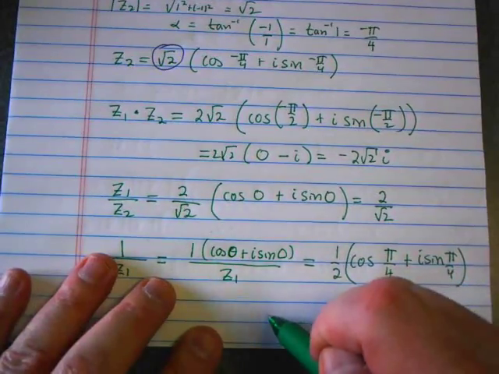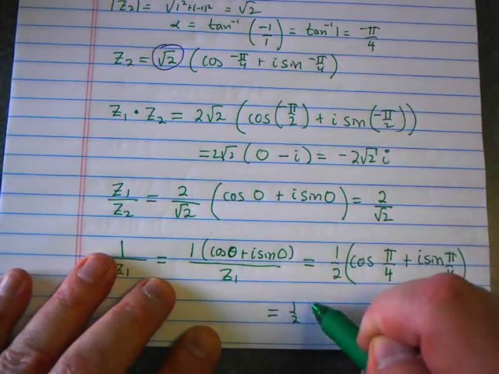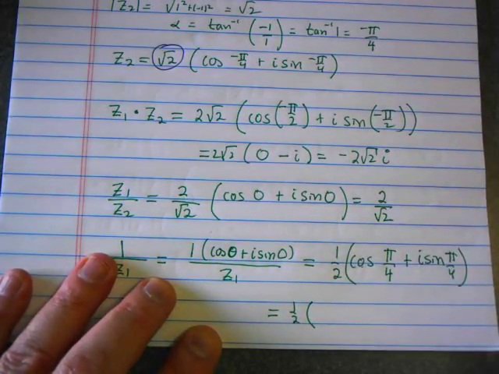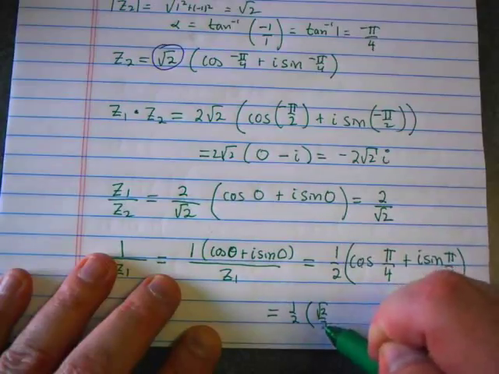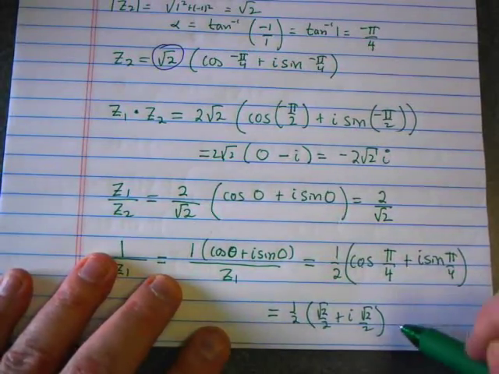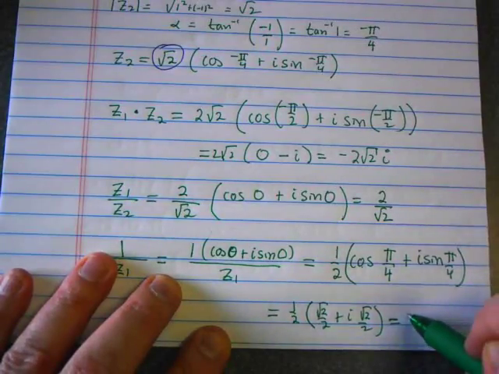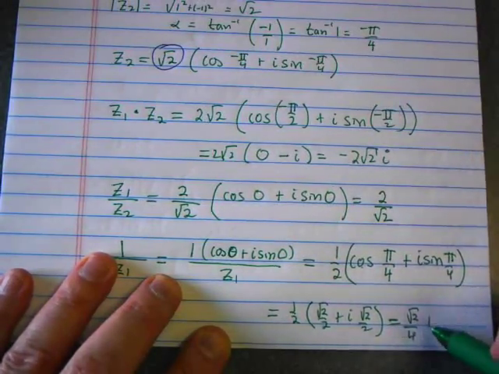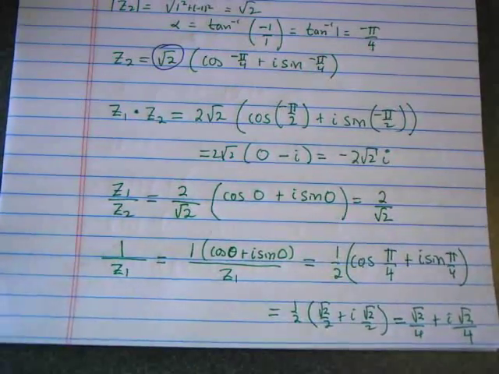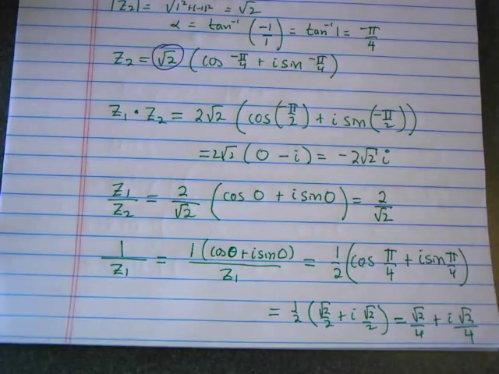Again, I might put this back into rectangular form. This is 1/2 times cosine of pi over 4, square root of 2 over 2 plus i square root of 2 over 2. So as a final answer, I might write this as square root of 2 over 4 plus i square root of 2 over 4. Again, check the directions on WebAssign. I don't know what they want, but it seems to make sense to me. You start in rectangular form, you end in rectangular form.